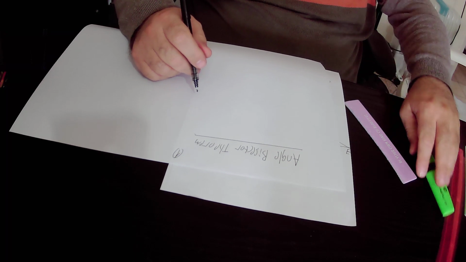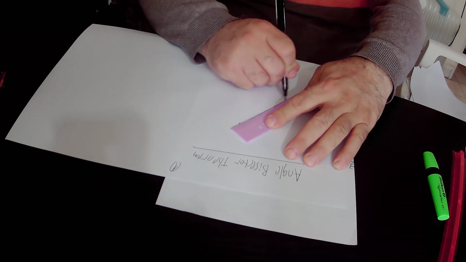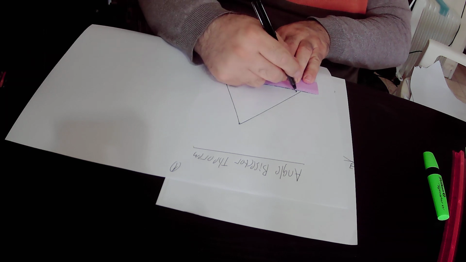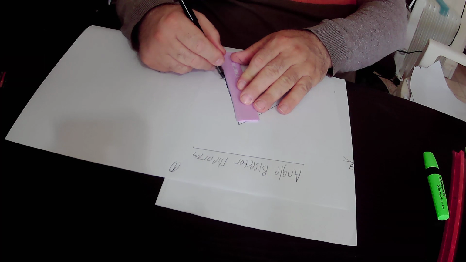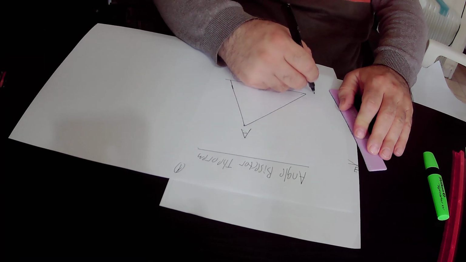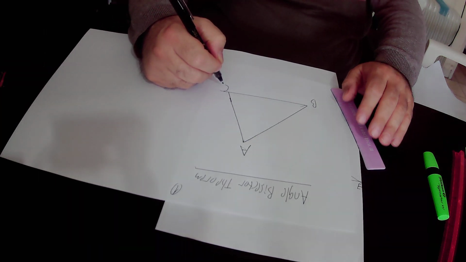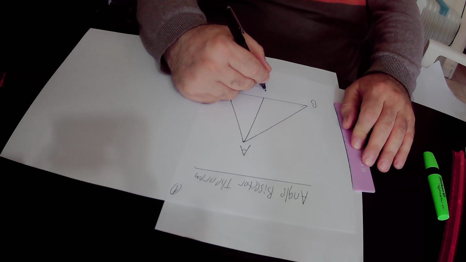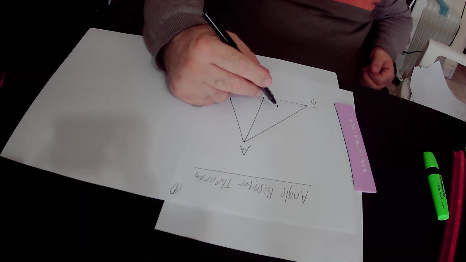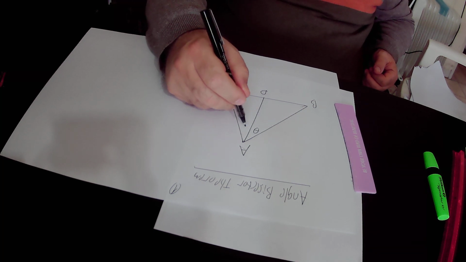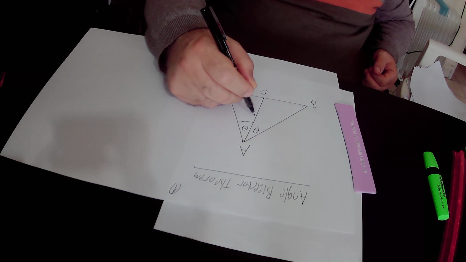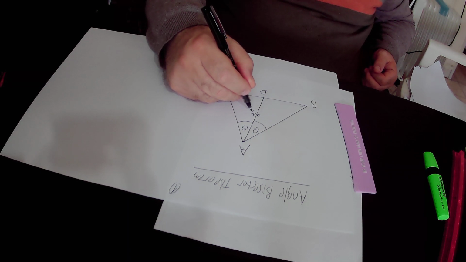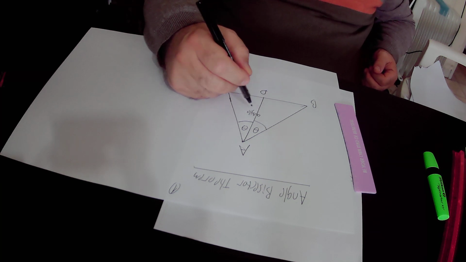If we have triangle ABC, that could be any triangle, and we have line segment AD that divides angle BAC into two halves, each half equals theta. For that reason, line segment AD is defined as an angle bisector. So you can write here that line segment AD is an angle bisector, because it divides angle BAC into two halves.